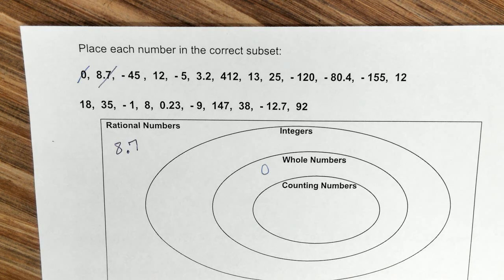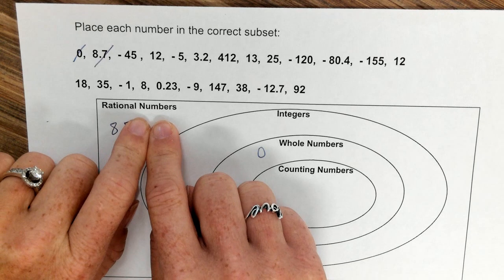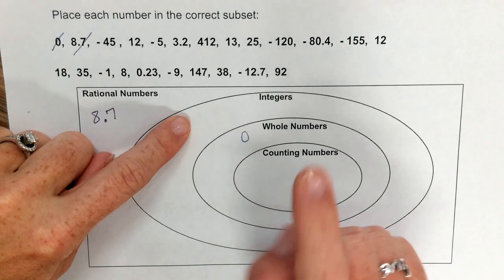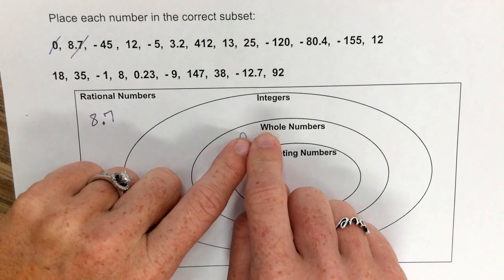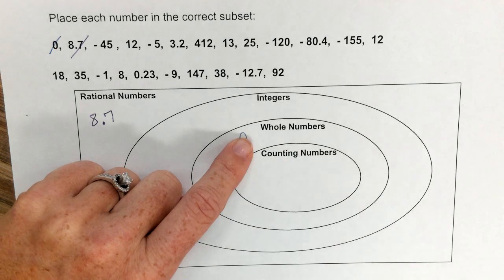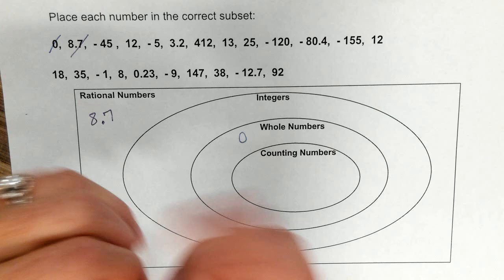Negative 45. Let's start here. Is negative 45 rational? Yep. Is negative 45 an integer? Yes. Is negative 45 a whole number? Because whole numbers are only the positives and zero, no. So I have to best put it as an integer.